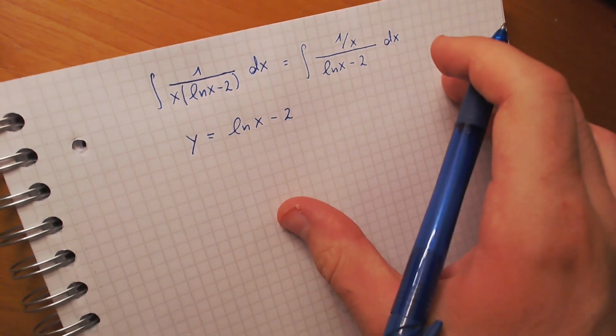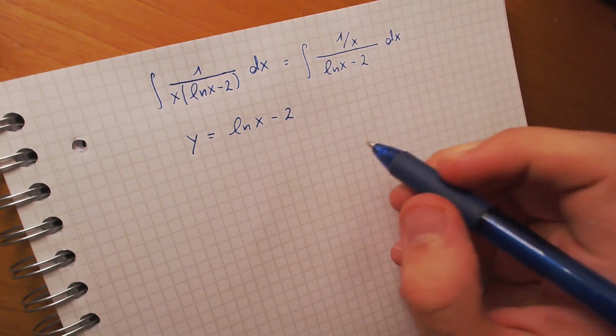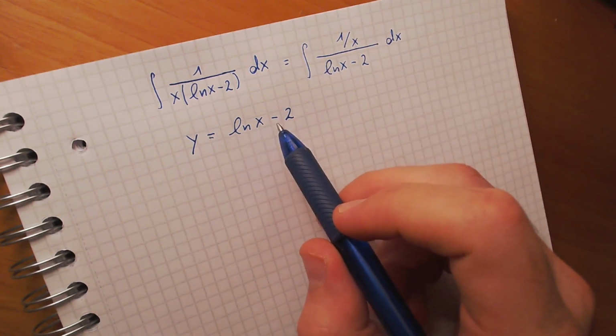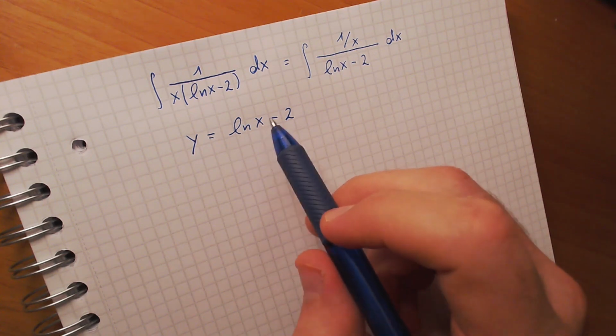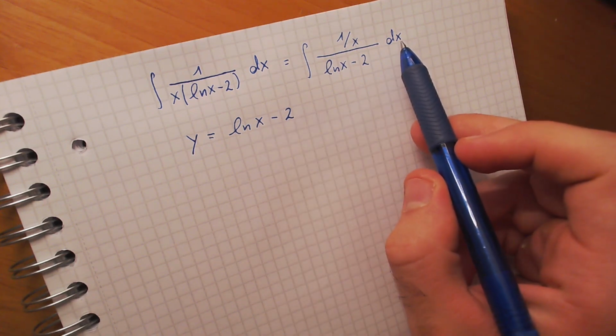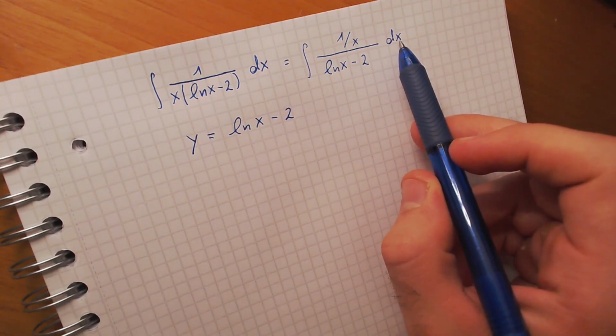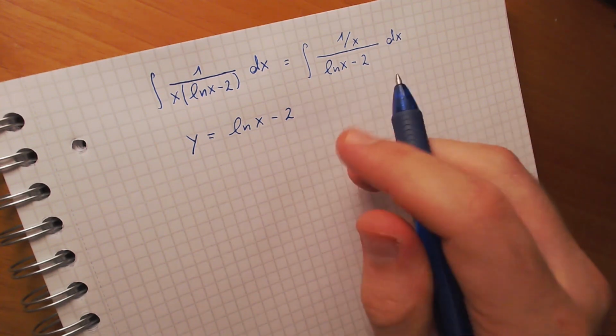When you consider a substitution, you have also to write the infinitesimal term with respect to the new variable.